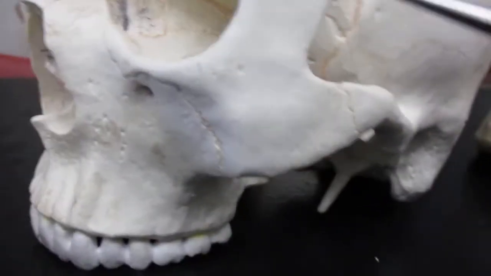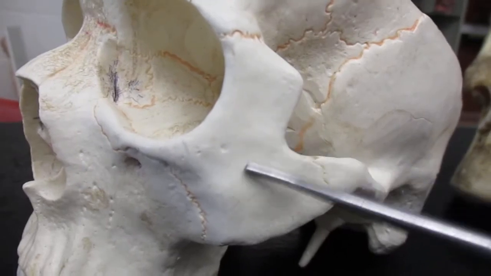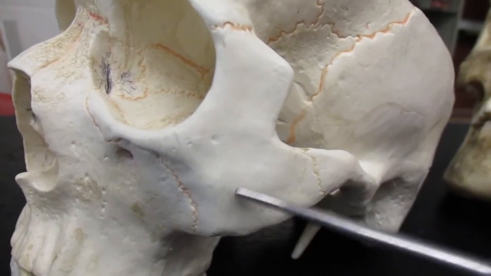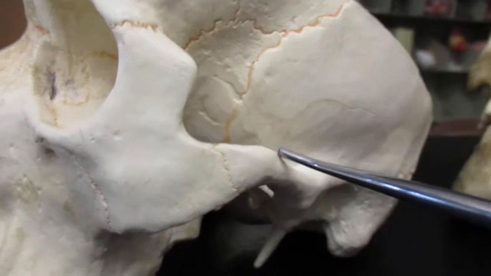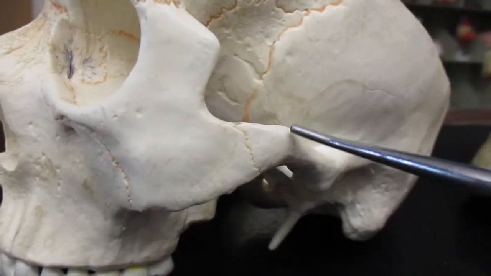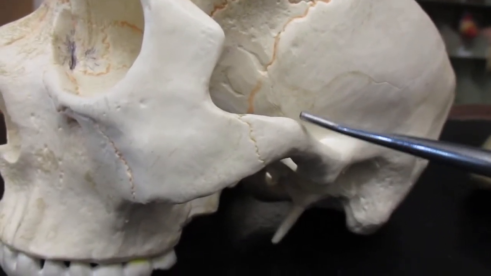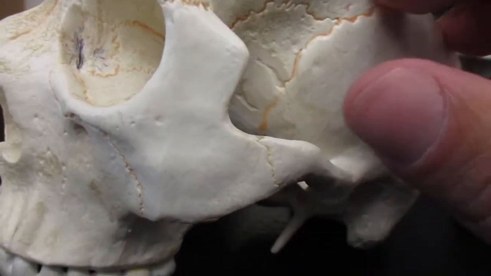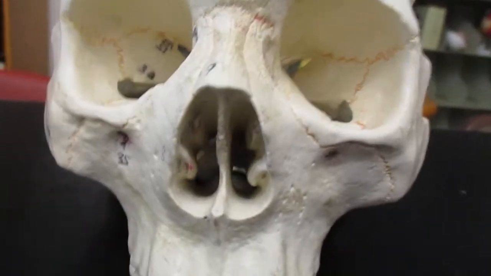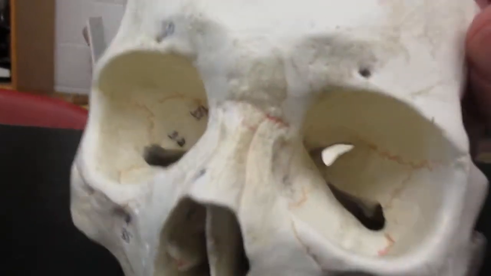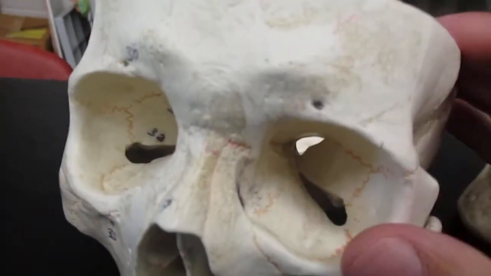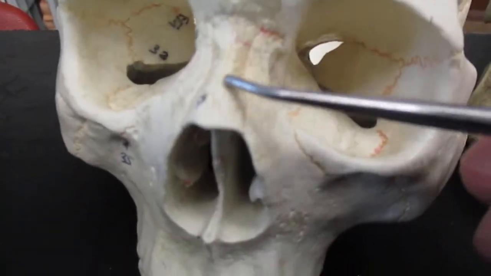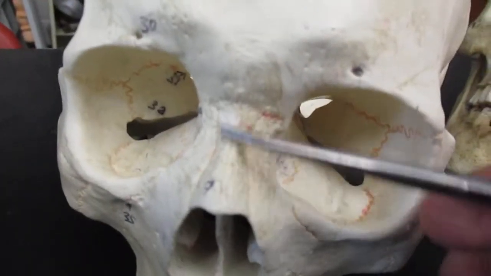Now, we have the zygomatic bone right here on the cheekbone. And this right here is the zygomatic process of the temporal bone. Nasal bone is right here. Here's your nasal bone.